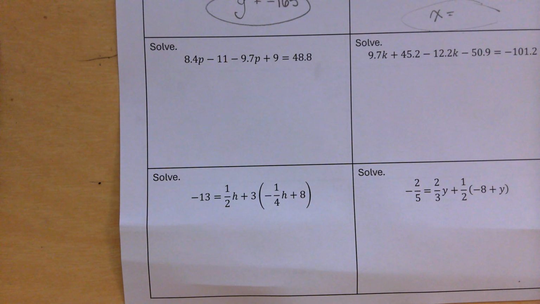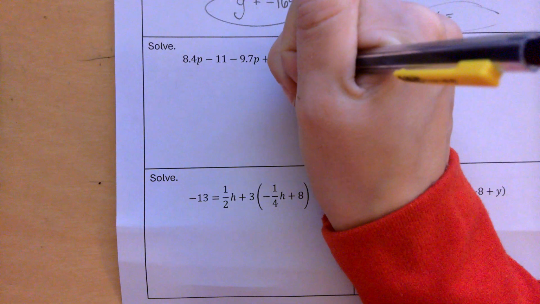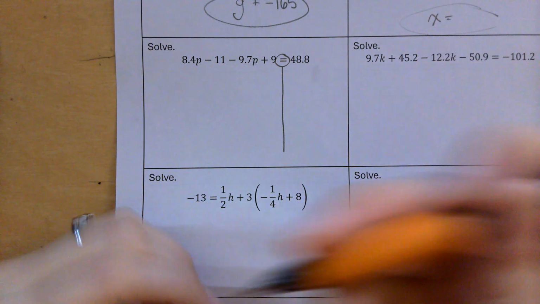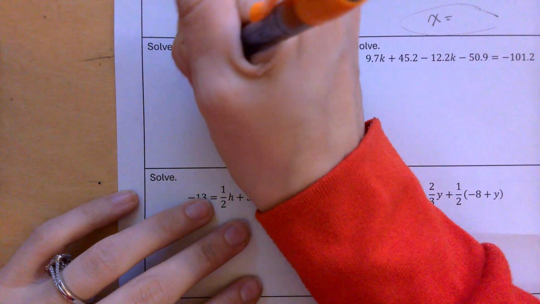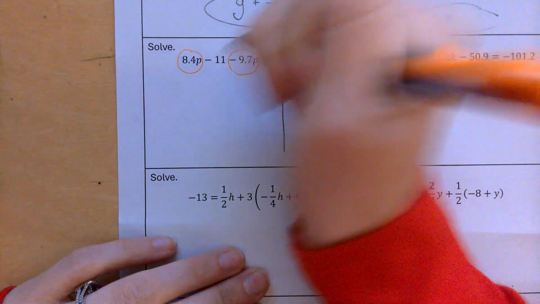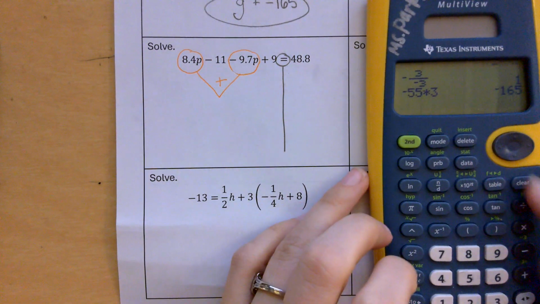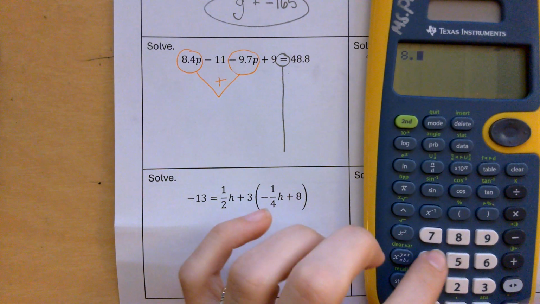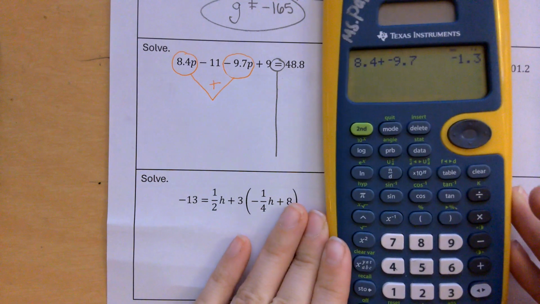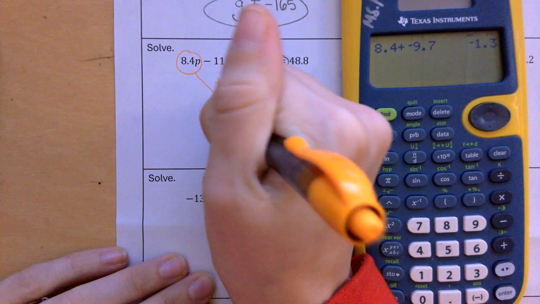This one says to solve. So, we have a lot of items going on here. We notice there's no parentheses, but there are some like terms. I have 8.4p, and don't forget to circle that negative 9.7p. I'm going to add those two together. We have 8.4 plus negative 9.7. We get the number negative 1.3. Don't forget the letter P with it.